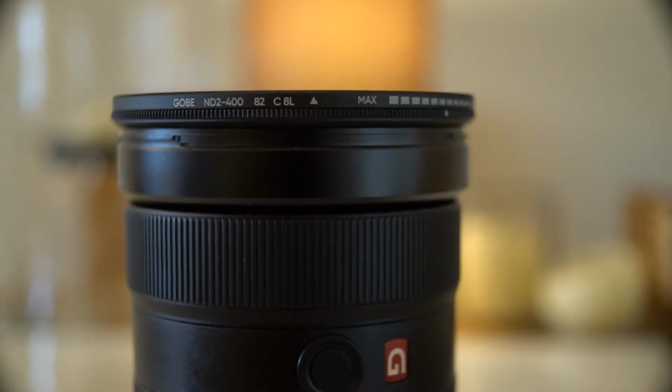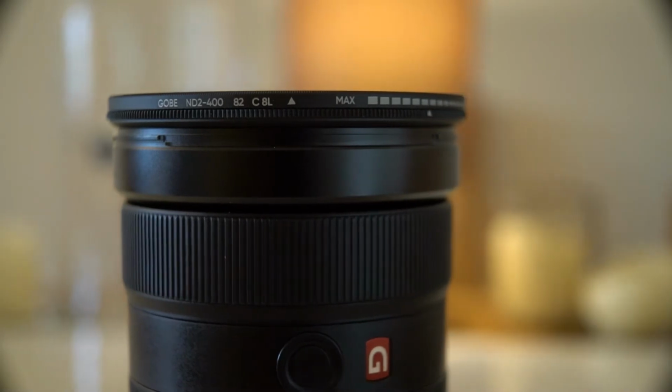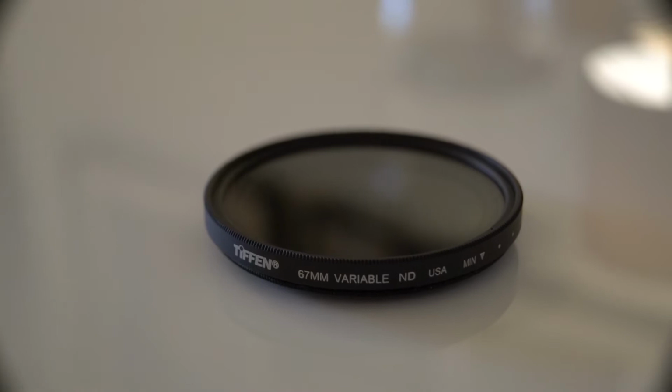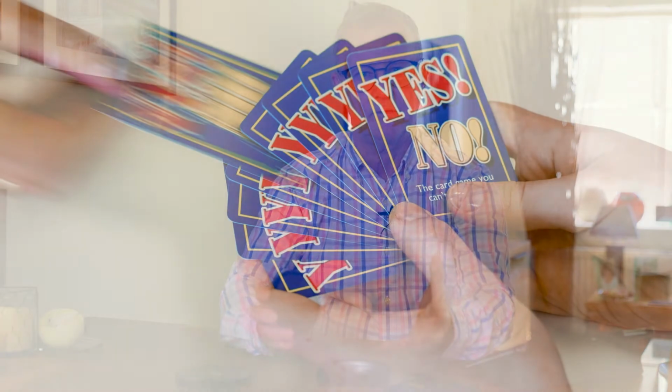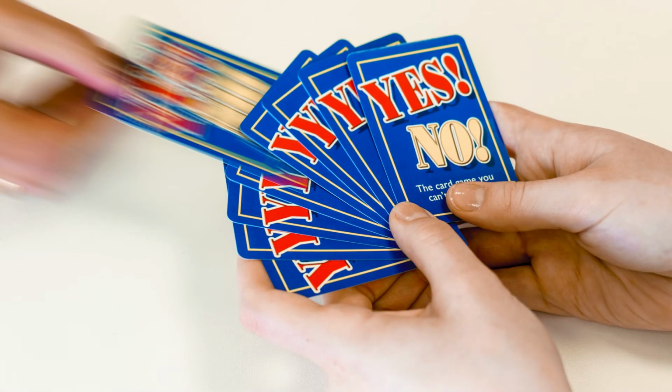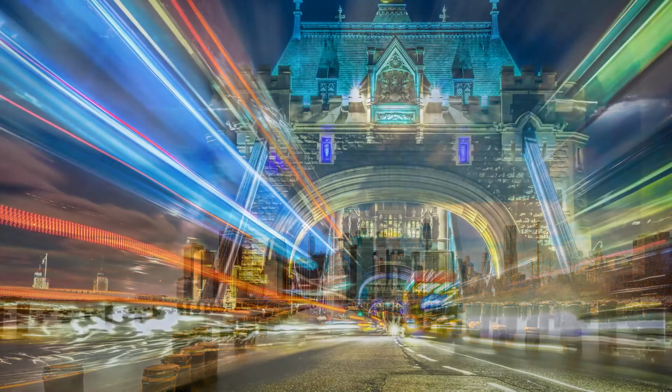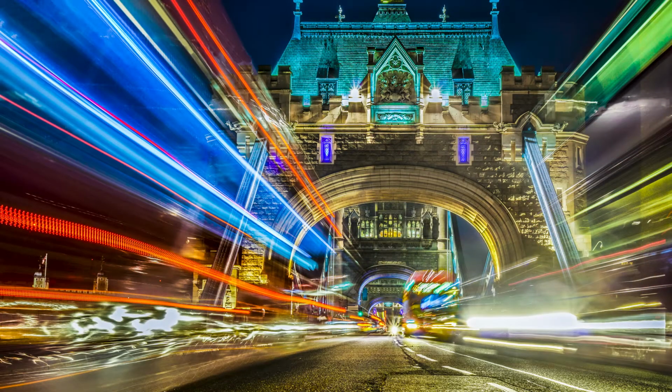But first of all, why would you want to use an ND filter? Well, principally you use an ND filter to cut down the amount of light that gets into the sensor, and so that allows you to have a longer exposure or a slower shutter speed. You may want to do this to create a visual effect of movement. You may want a really long exposure to smooth out water. You may want to get light trails from vehicles along the road.